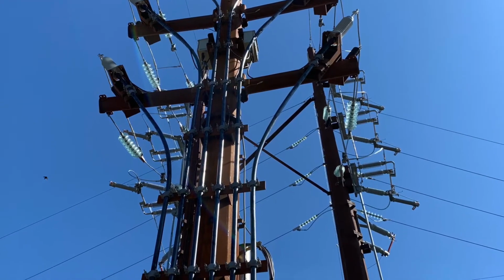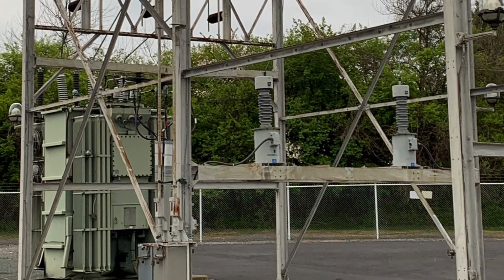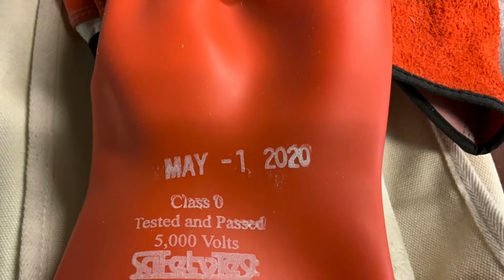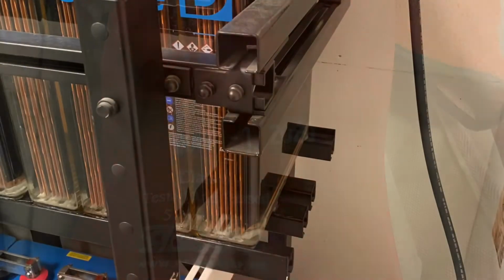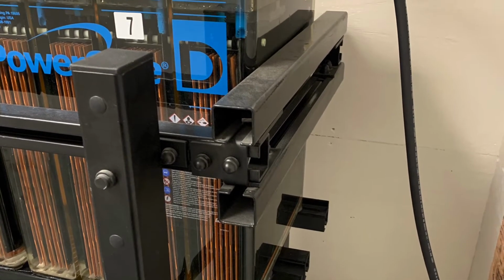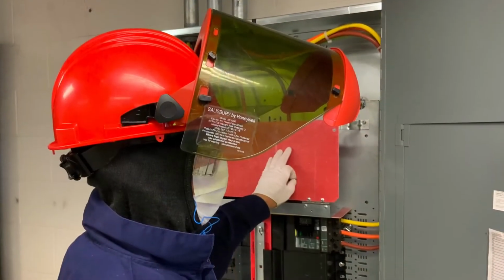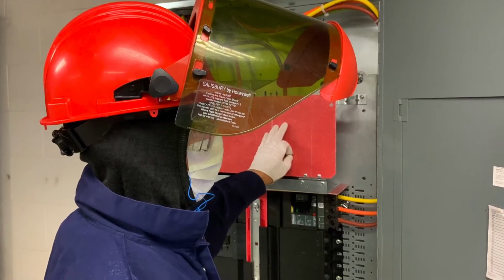What are the appropriate clearances for the energy source? Have we tested the circuit for the absence of voltage? Do we need voltage-rated gloves for the task? Will we need insulated sleeves? Is there a chemical hazard that we need to be aware of? Do we need arc flash PPE, safety glasses, and a face shield along with our balaclava? Don't forget about your hearing protection.